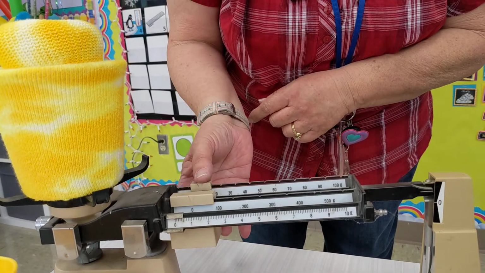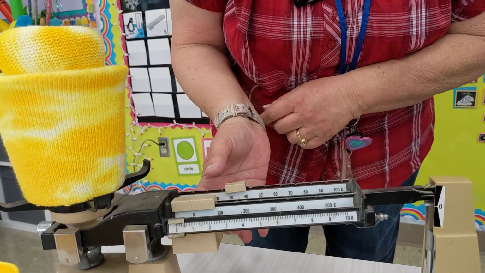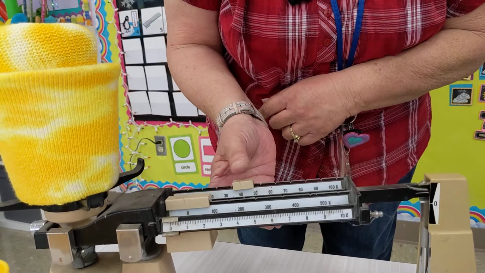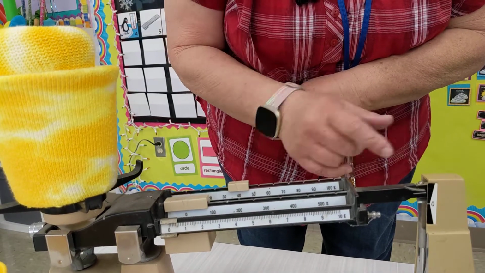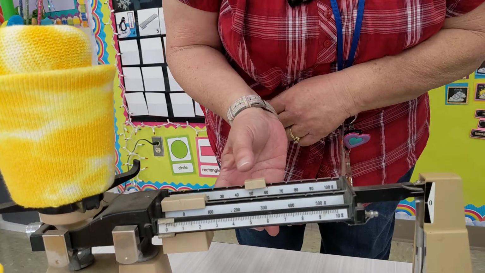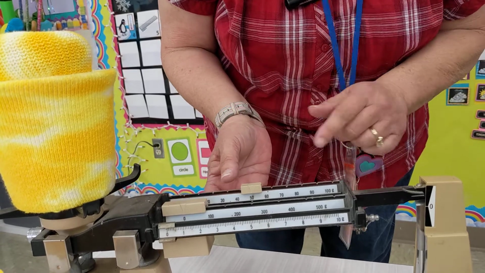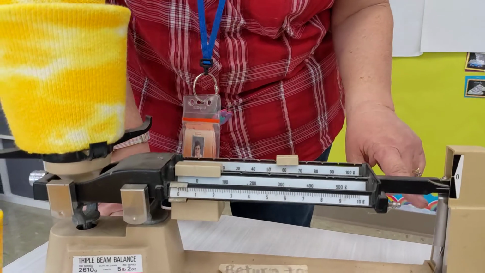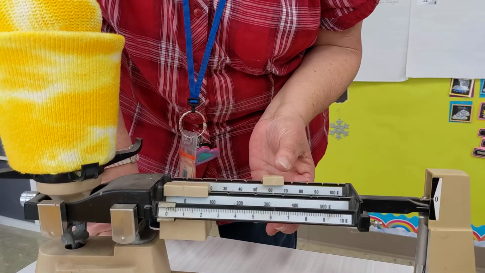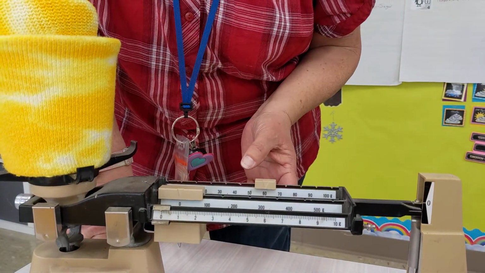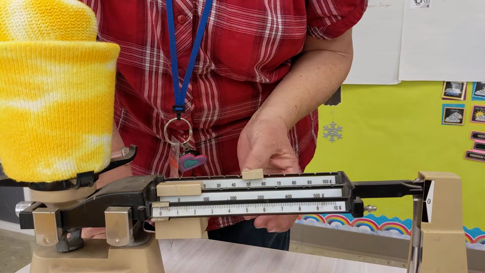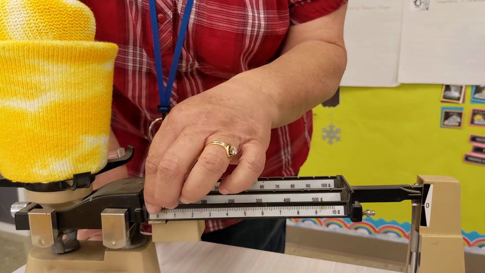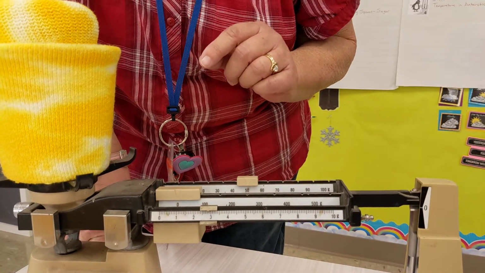Let's see if I move the 10. Oh, did you guys see that? I'm going to come back 1. So right now it's all the way up. And if I moved it 10, nope, it didn't move. But watch this. Oh, it totally moves. So this is all the way down. That means it's too heavy now. So I am going to bring it back. 1 more. And then I'm going to move this tiny little one up here and see what happens.